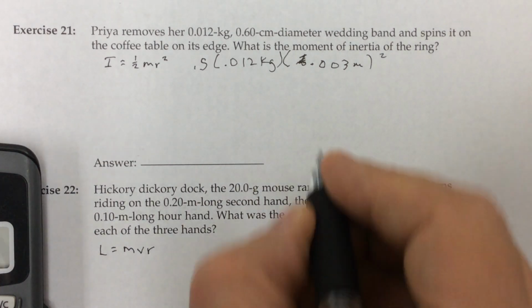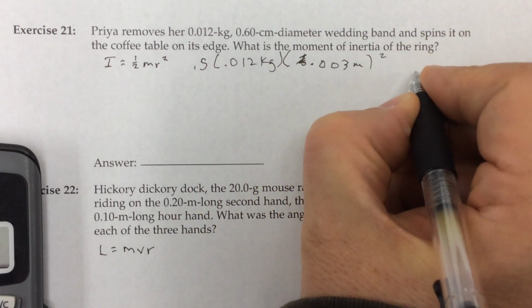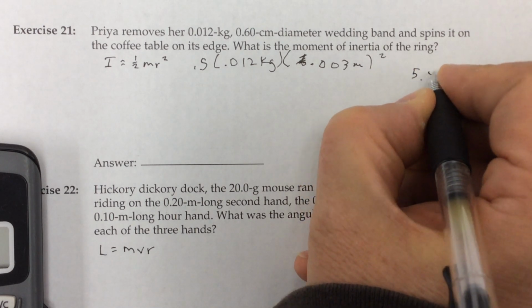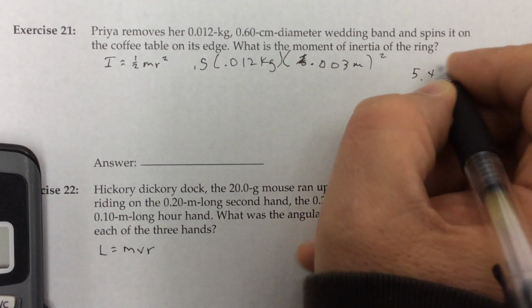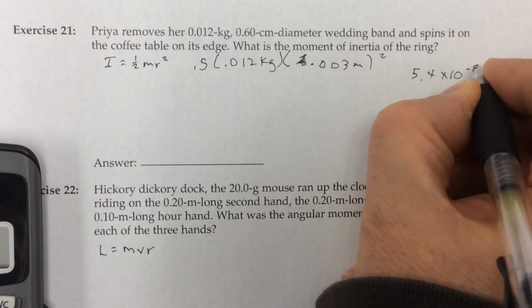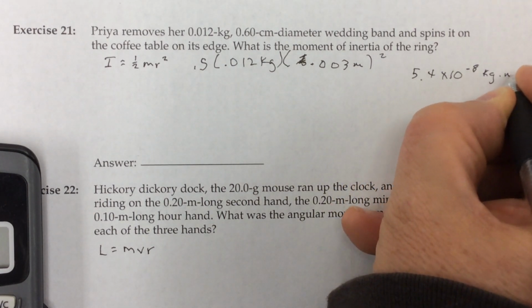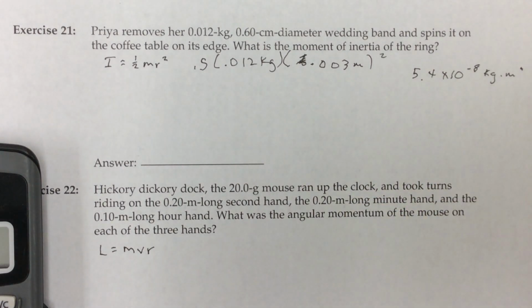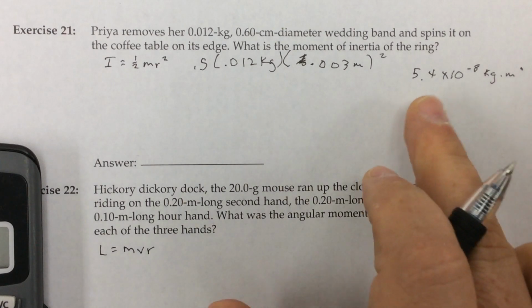So what is that total? Total is going to be 5.4 times 10 to the minus 8 kilogram meters squared. Okay, so it doesn't take much for a wedding ring to spin on a table. That's very, very small.